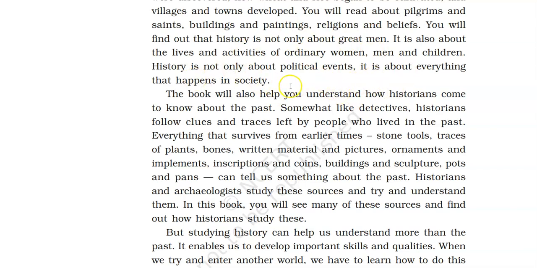Still, history will tell us about what happened, past and present. Everything is going to be disclosed here. The book will also help you to understand how historians come to know about the past. In this book, we are going to understand even how historians, meaning the people who started finding the history, come to know about the past, how they got to know what happened earlier. That we are going to study here.